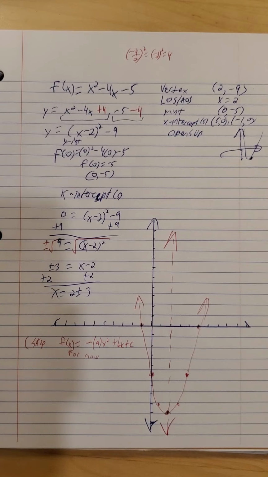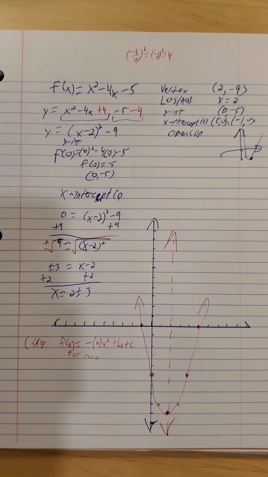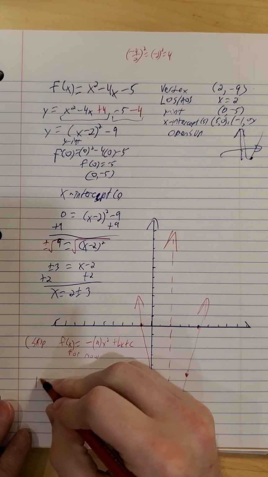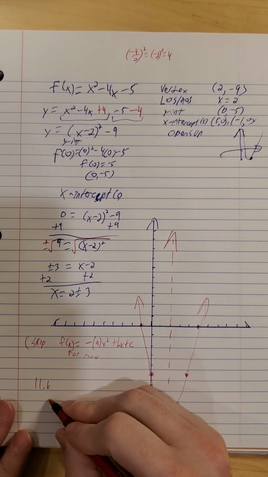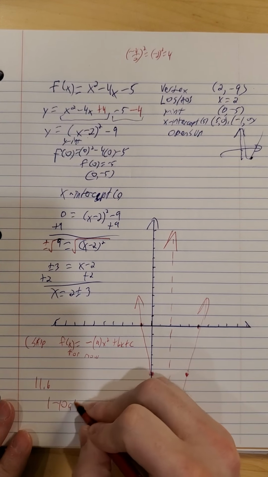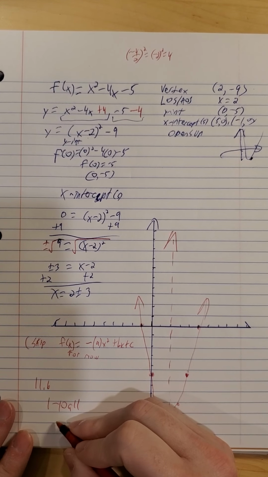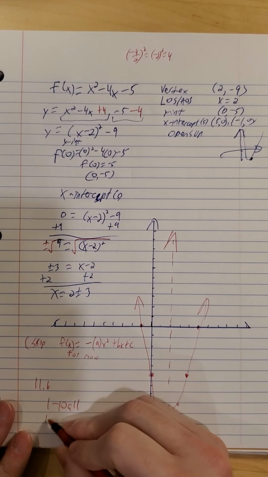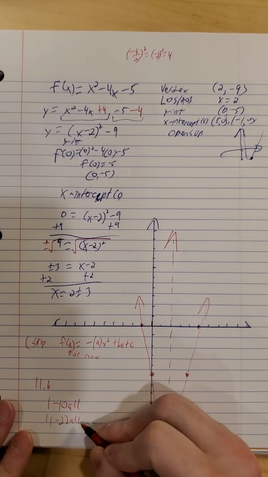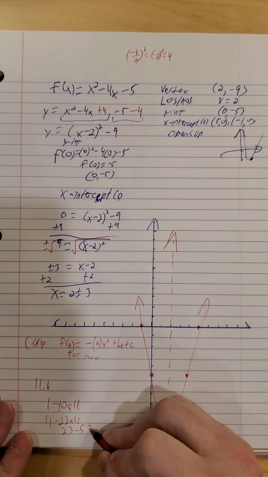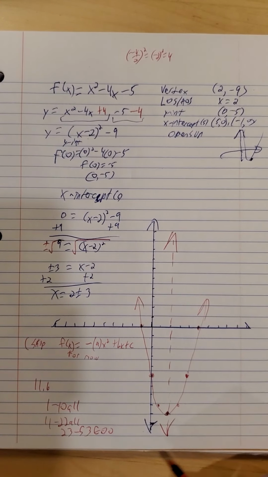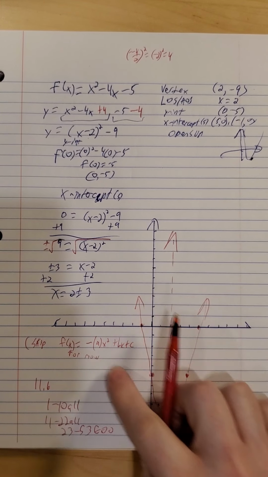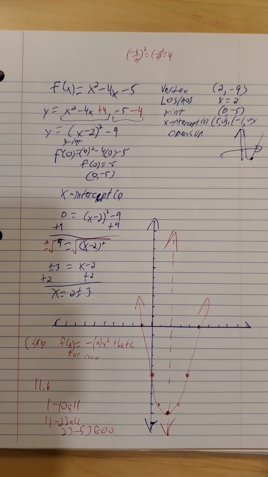All right, so our problems to try out from this one. So this is section 11.6. 1 to 10 all. 11 to 22 all. And 23 to 53 every other odd. And again, if A is negative, for the moment, skip that. We'll hit that on the next video.